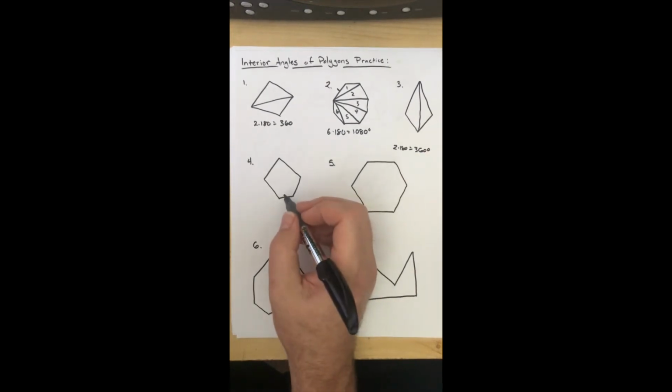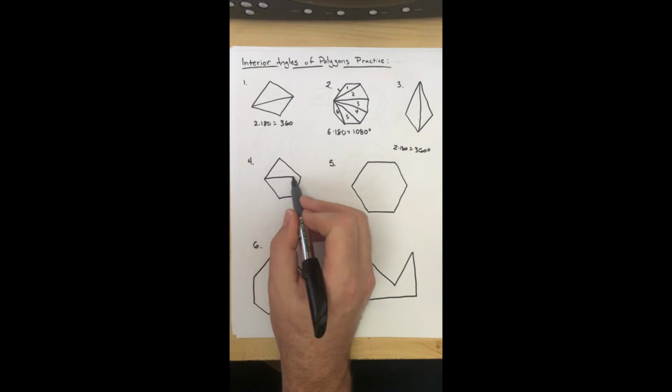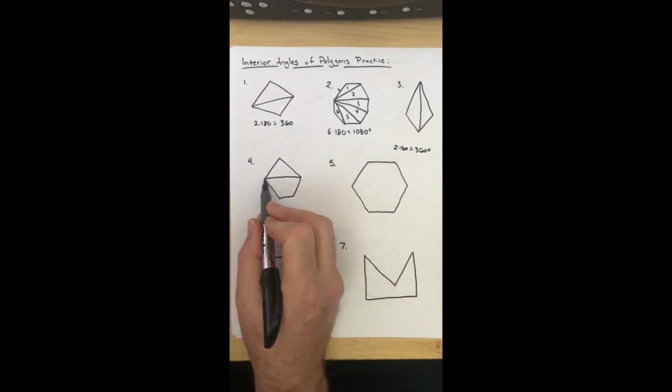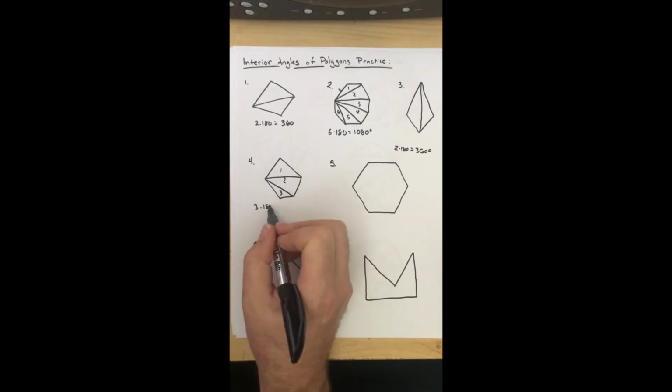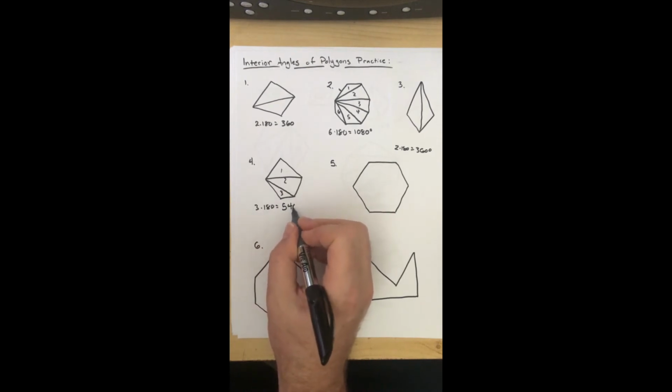Moving over to the, this is a 5-sider, a pentagon. I'm going to make this into an angle. There's my next 2 lines. Make an angle here. I've got 1, 2, 3. 3 times 180 is 300 and 240. That's 540 degrees.